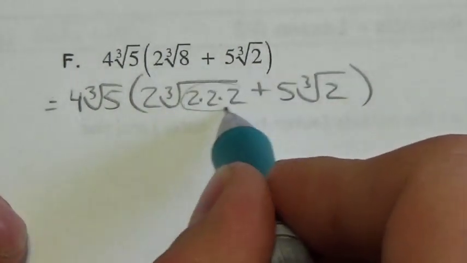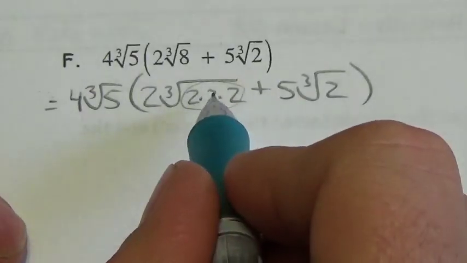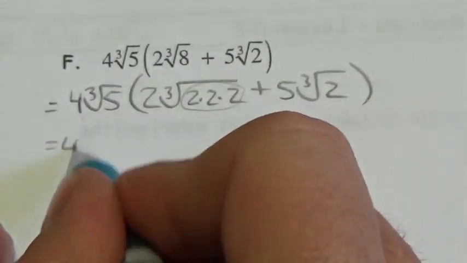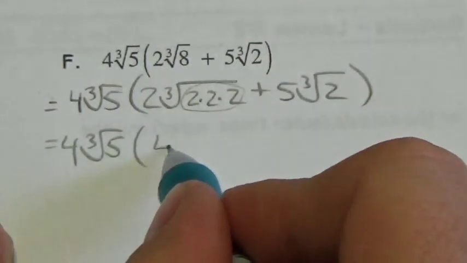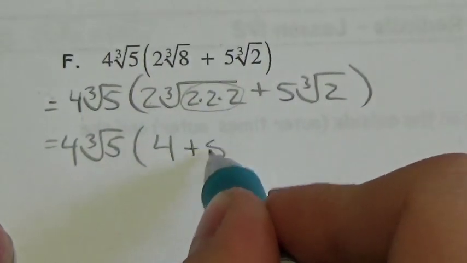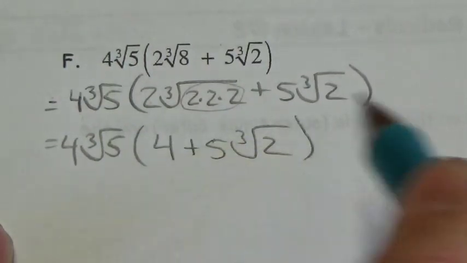But these 3 2's right here, okay, I can pull out a representative of all 3 of those and write that out front. There is already a 2 out there, so that's going to become 4 plus 5 multiplied by the cube root of 2.